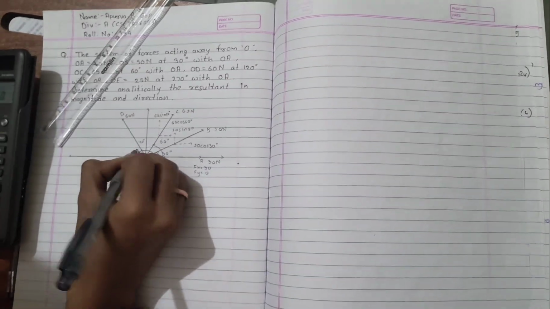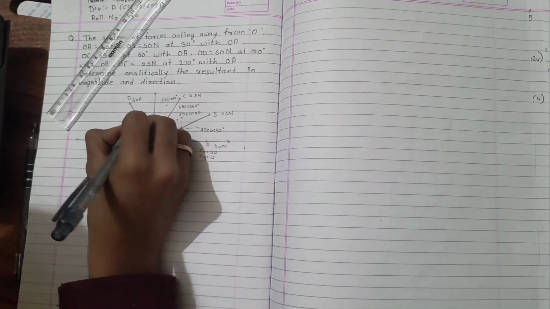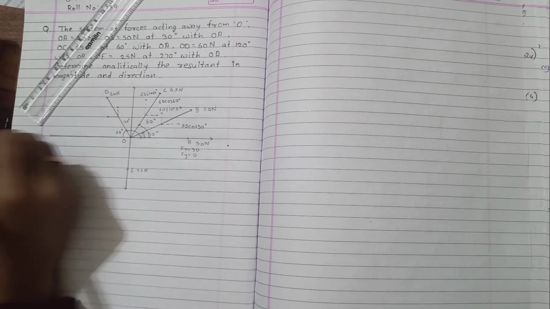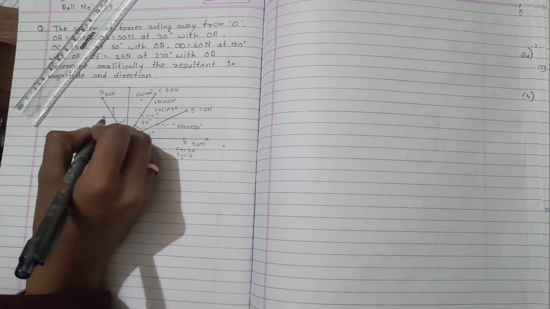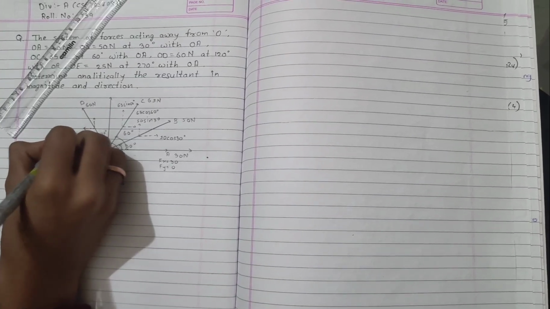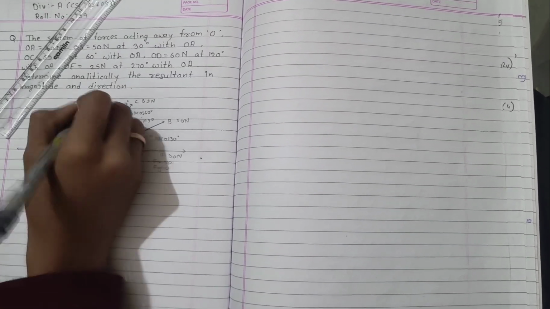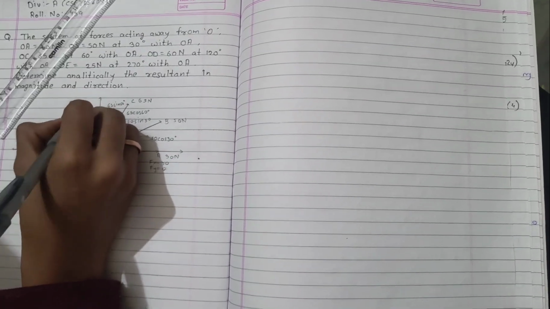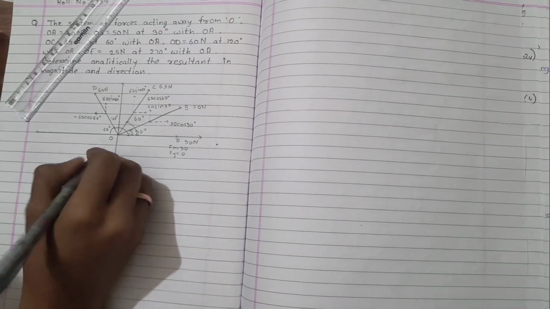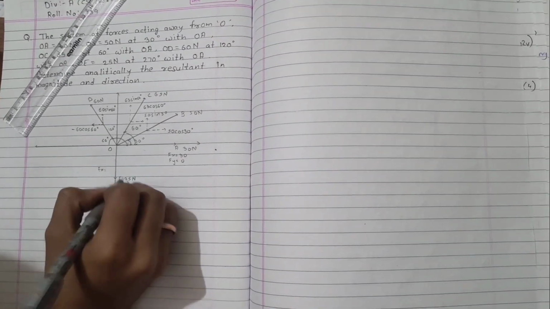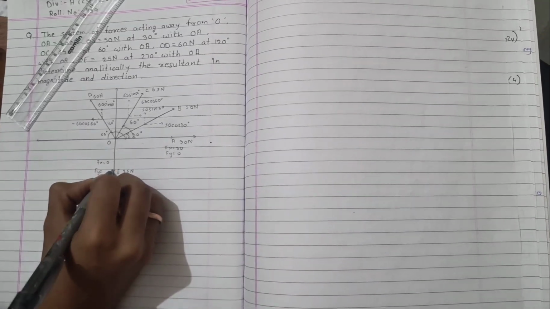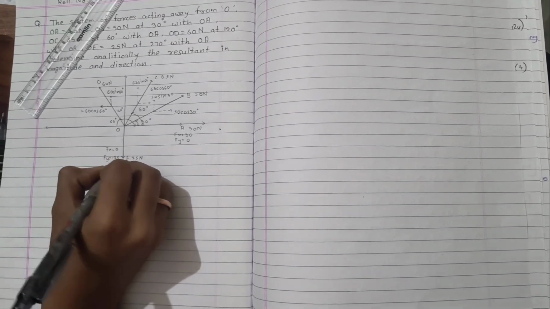For 60 Newton, F of x is in the negative direction, so minus 60 cos 60, and upward positive 60 sine 60. For OE, F of x is equal to 0 because it is on the downward side. F of y is equal to minus 25.